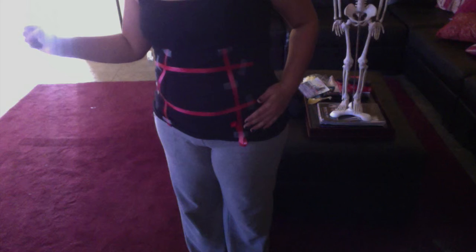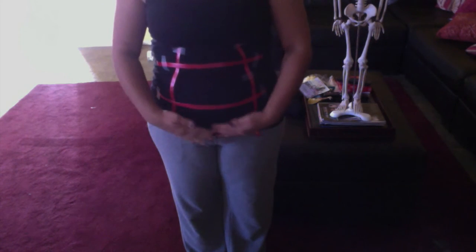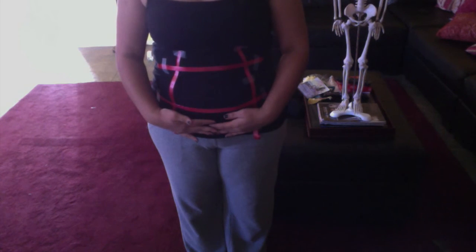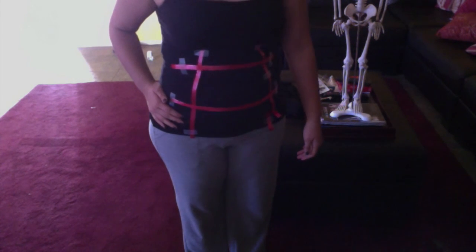Back over to the right is the right iliac region, which contains the appendix and the cecum. Right here is the hypogastric region, which contains the urinary bladder and the small intestine. And here is the left iliac region, which contains the sigmoid colon and part of the small intestine.